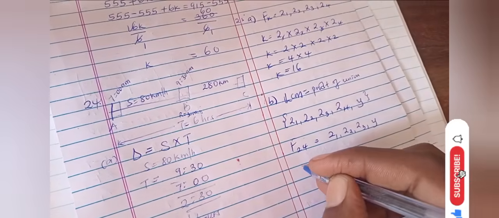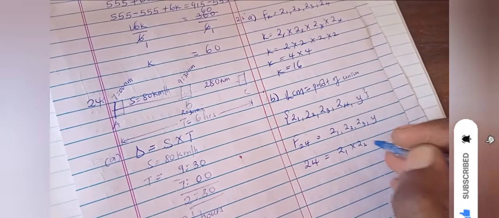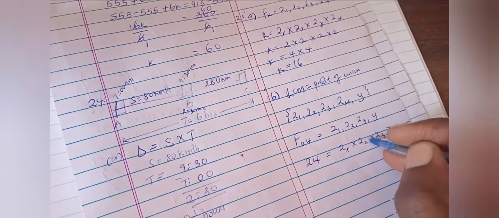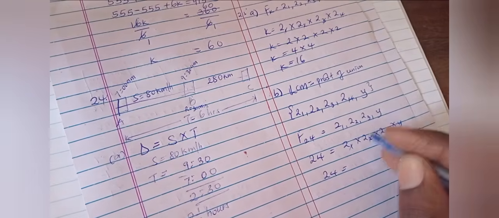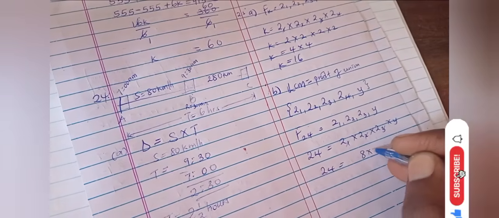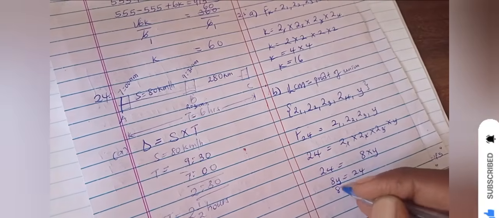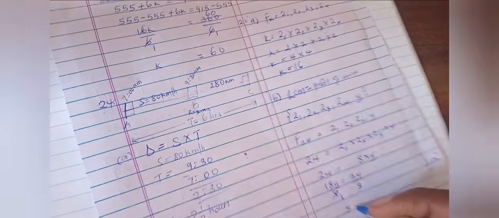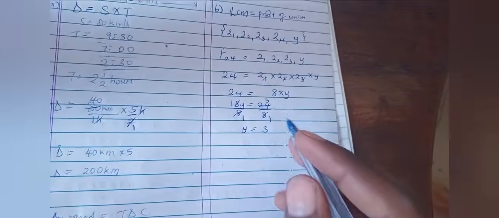So 24 equals 2 subscript 1 times 2 subscript 2 times 2 subscript 3 times y. We cancel the subscripts. So your 24 equals 2 times 2 times 2 is 8 times y. 8y equals 24. Divide by 8, 1, by 8, 1. Y equals by 8, 1, by 8, 3. So your y equals 3.